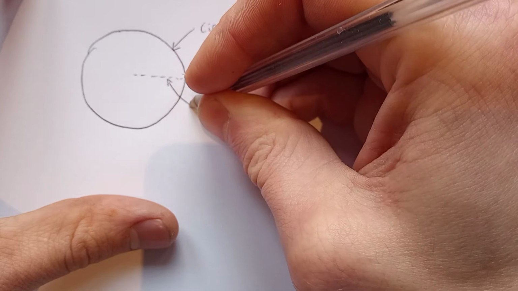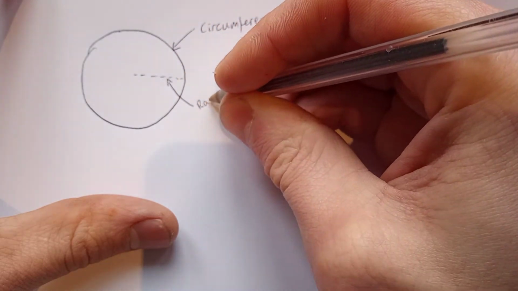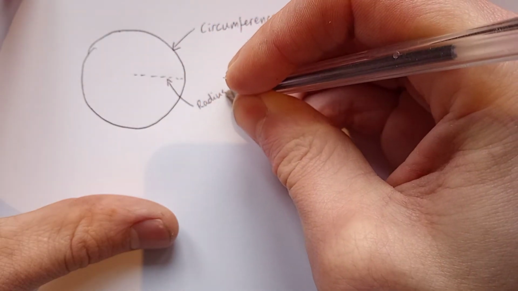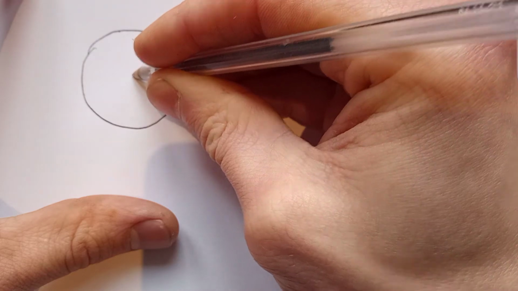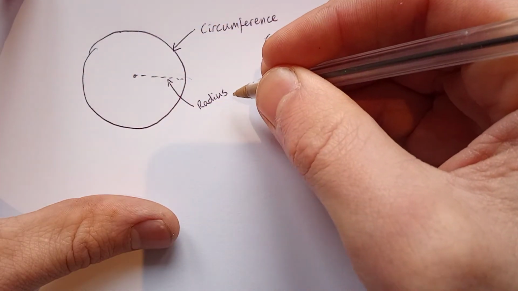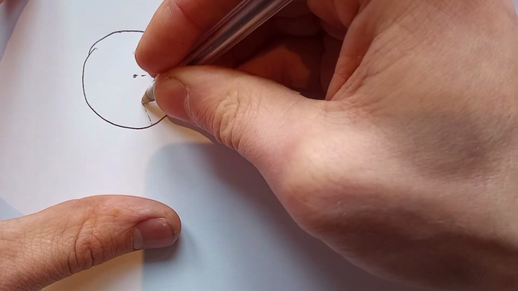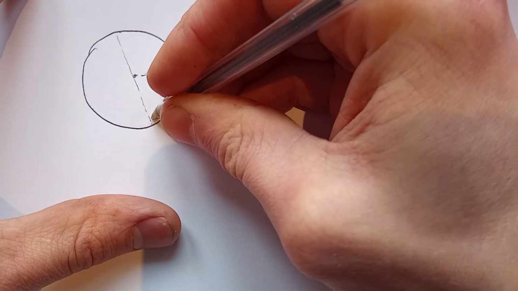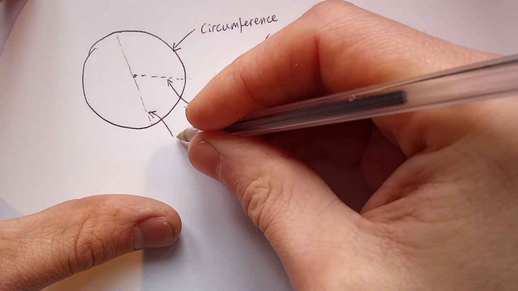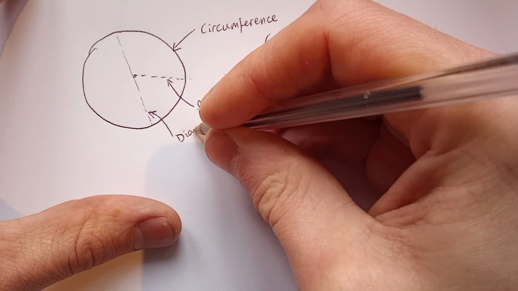Second important part of the circle is that bit, which is a line that goes from the center of our circle out to the edge. That's called a radius. And reminder, if we've got a line that goes all the way across, that is a diameter.